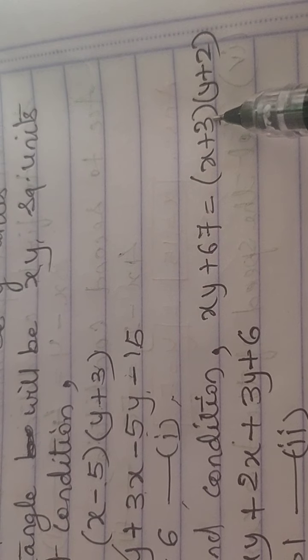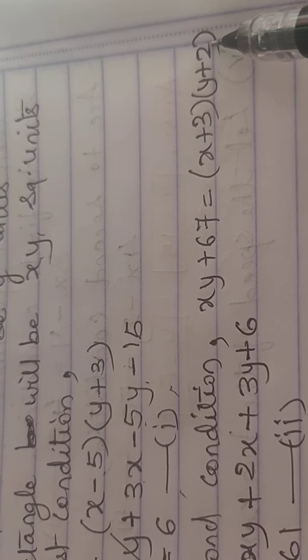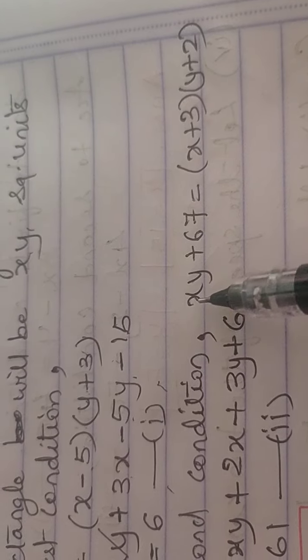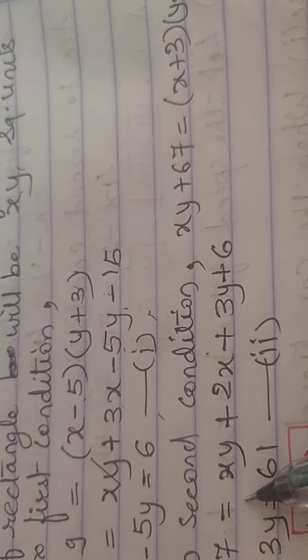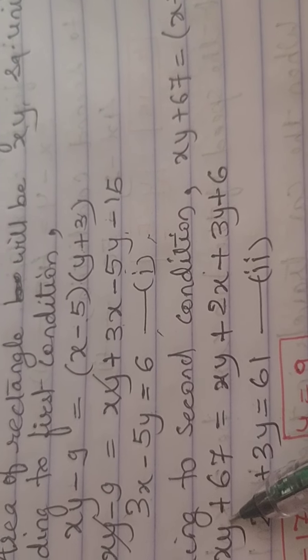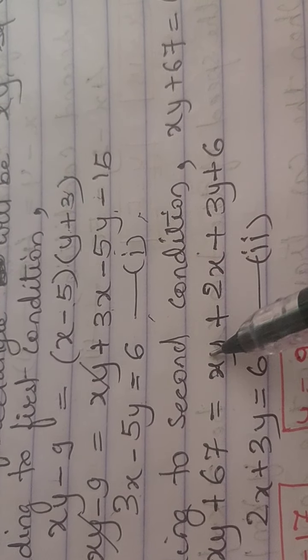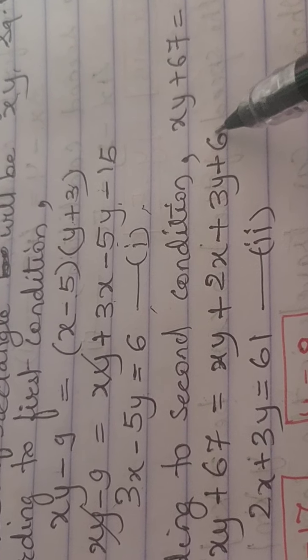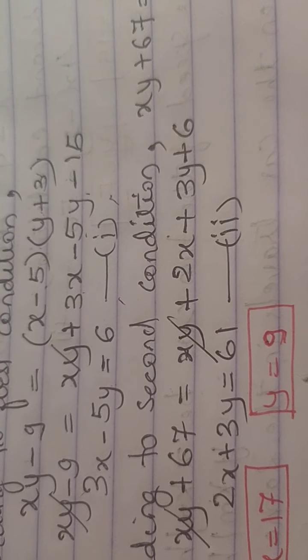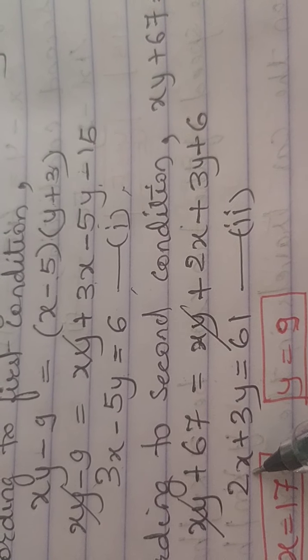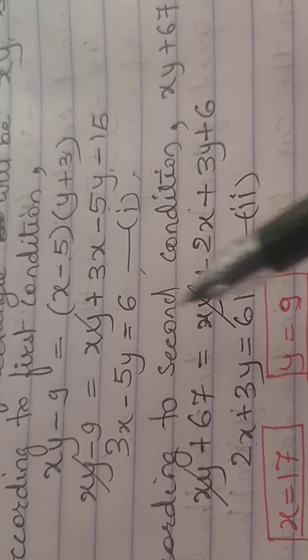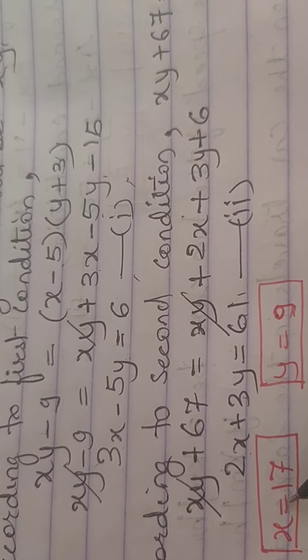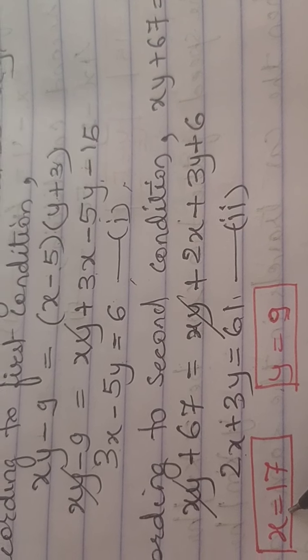And in the second condition, it is given that the area is increased by 67 when the length is increased by 3 and breadth is also increased by 2. So we can say that xy plus 67 is equal to x plus 3 into y plus 2. That is, xy plus 67 is equal to xy plus 2x plus 3y plus 6. Cancel xy from both the sides, and here we get the second equation as 2x plus 3y is equal to 61. When you solve these equations, you will get the values of x and y as x is 17, y is 9.